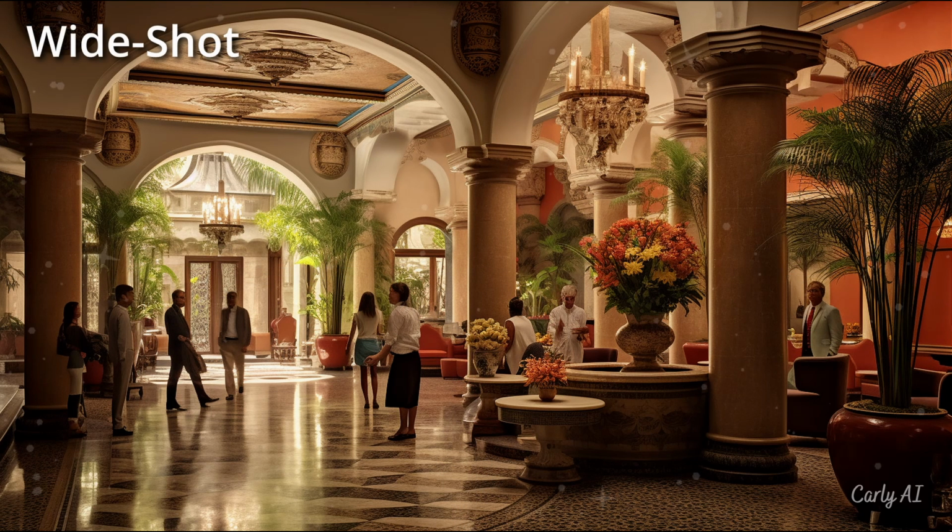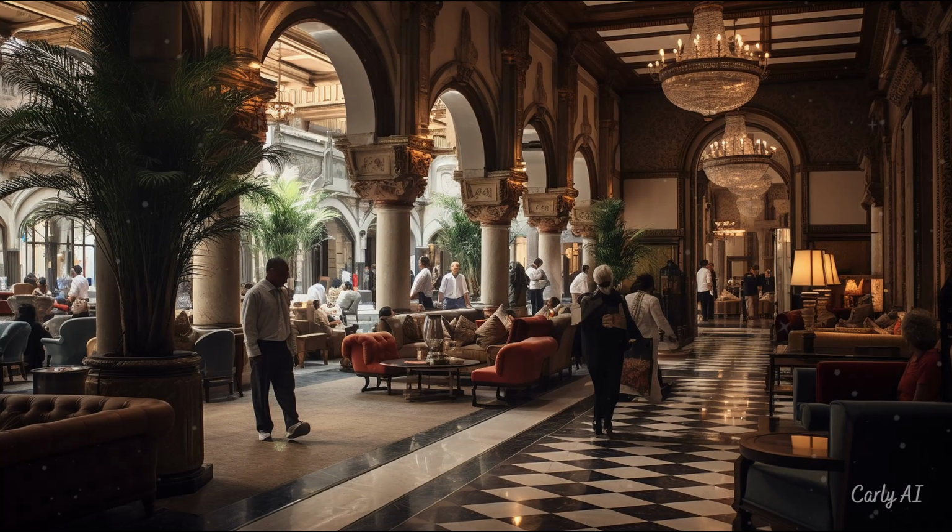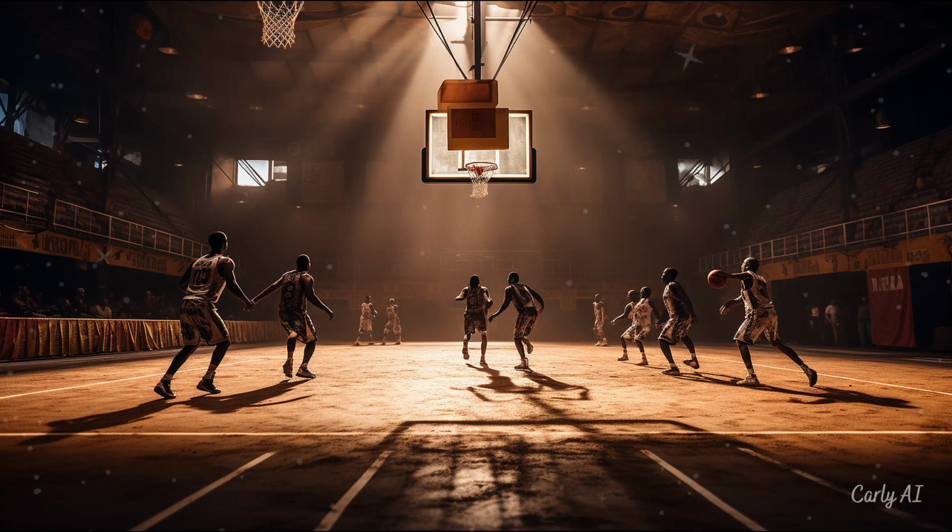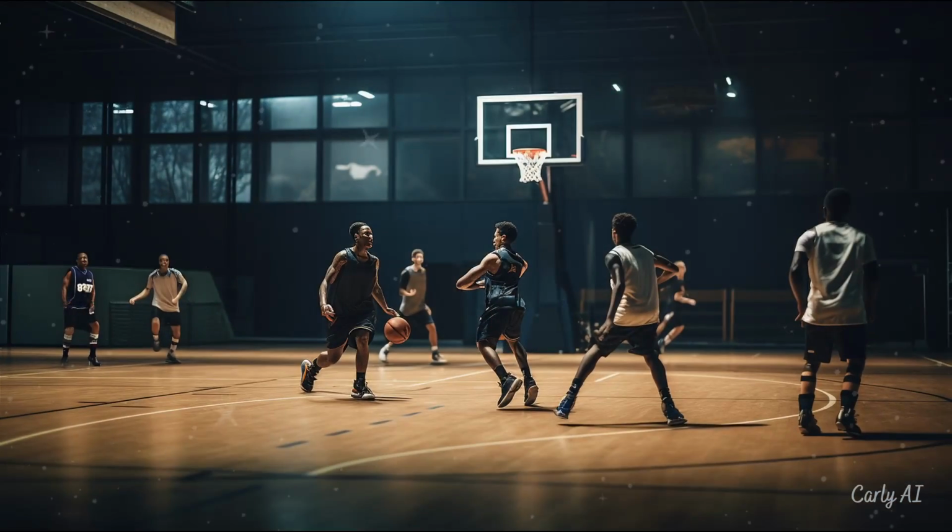Wide shot. The wide shot is used in film and photography to establish a broader context for a scene. Good subjects for wide shots include crowds, large interior areas, and action sequences.